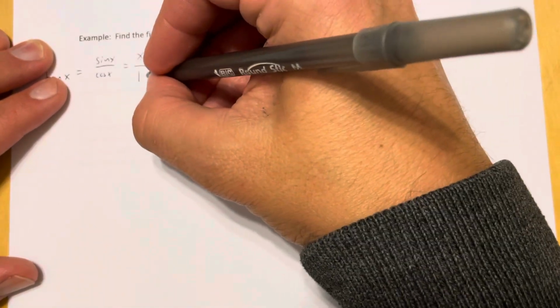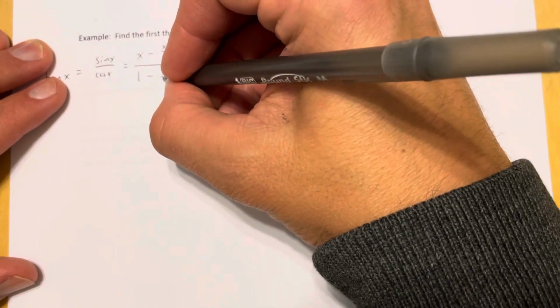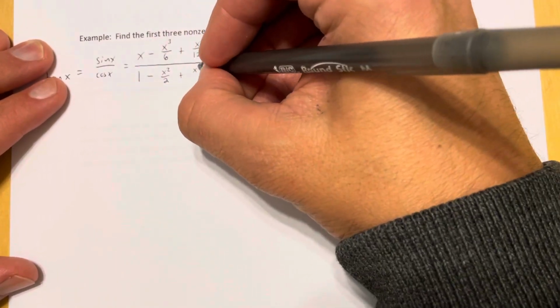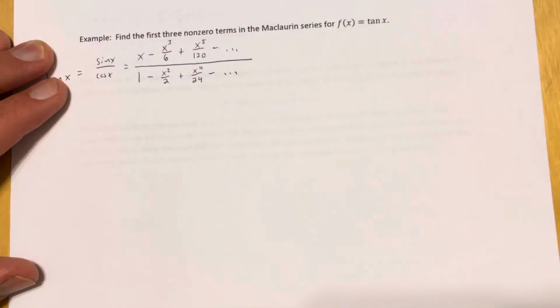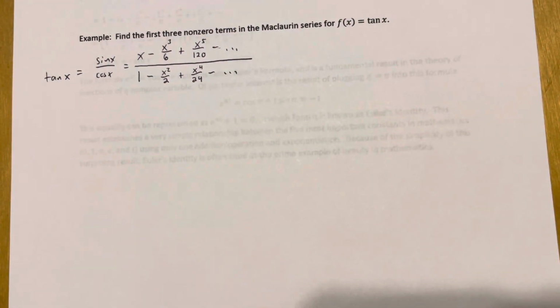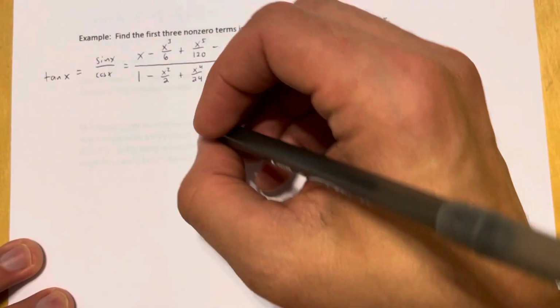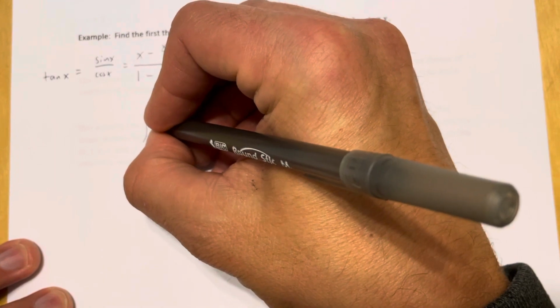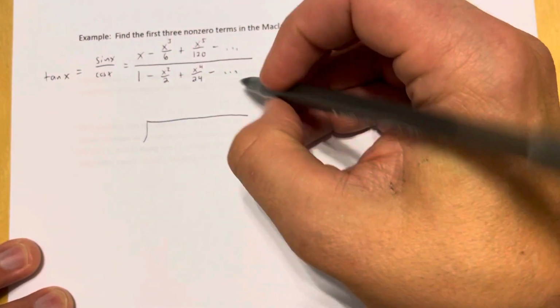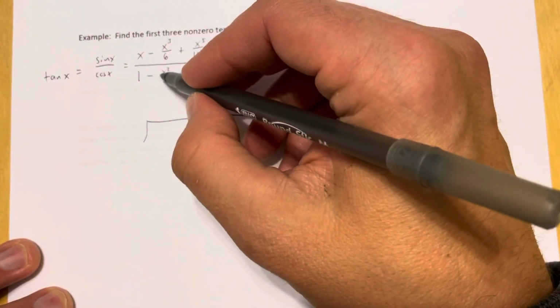Cosine is equal to 1 minus x squared over 2 factorial, which is just 2, plus x to the 4th over 4 factorial, which is 24, minus dot, dot, dot. That's plenty. Okay, so now we're going to do polynomial long division, but with these series. So if you remember how that works, long division, I'm doing this numerator divided by this denominator.